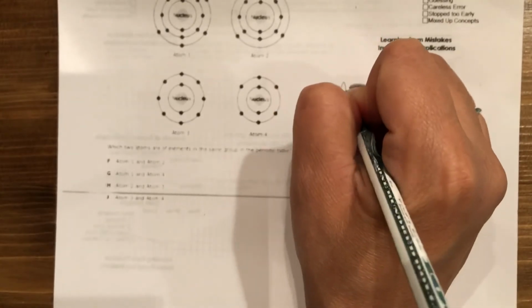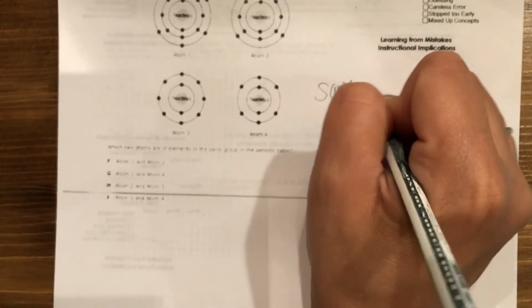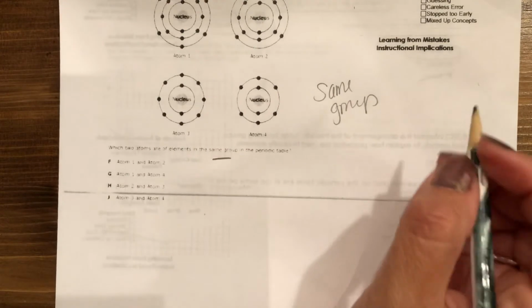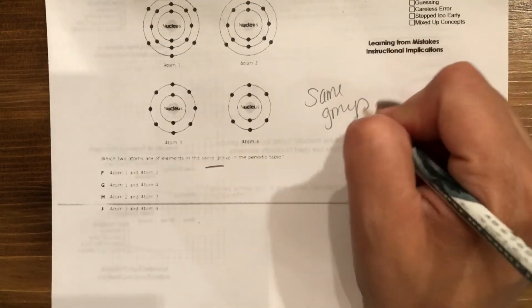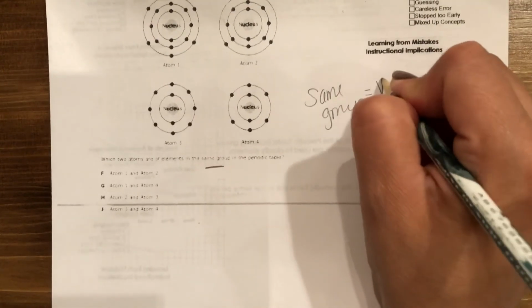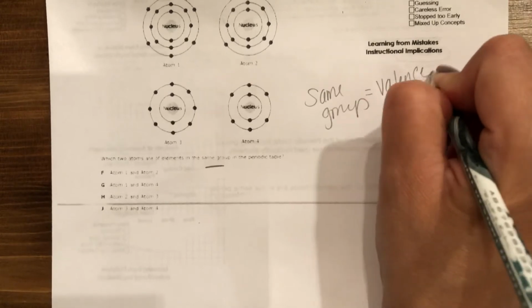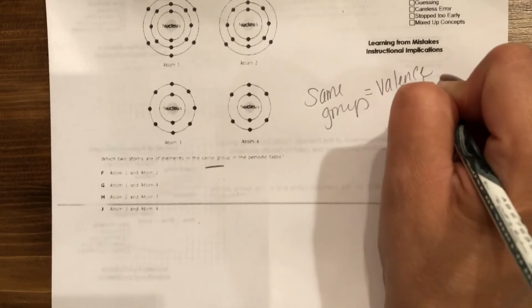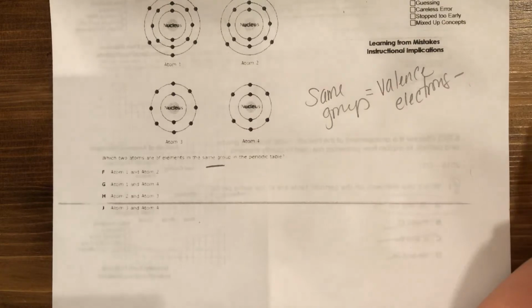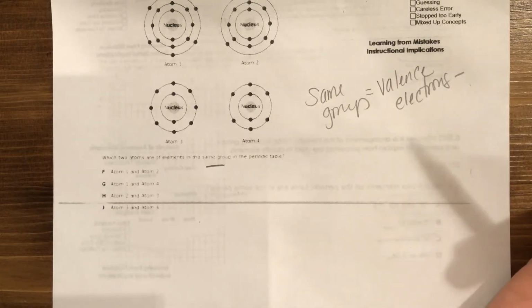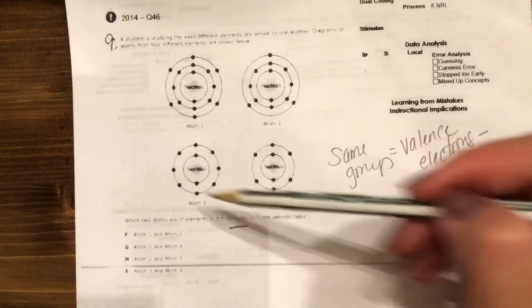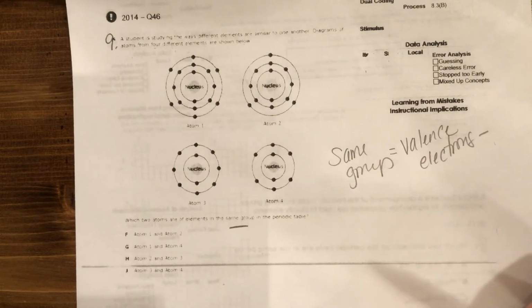Okay, so I'm looking for items in the same group. That's what I'm looking for. So again, I would have highlighted or underlined the words same group. So group is equal to valence electrons. Okay, so all I've got to do now is go around and count how many valence electrons they have and see which ones have the same.